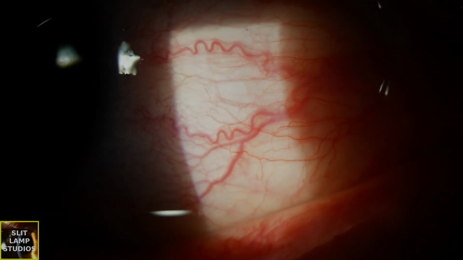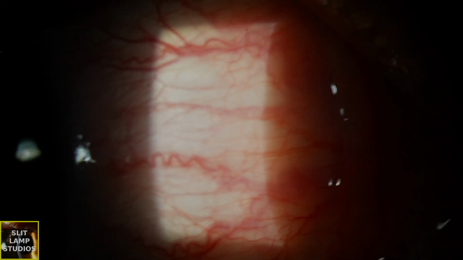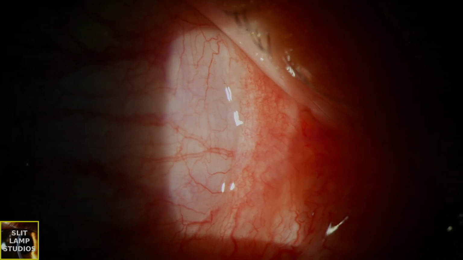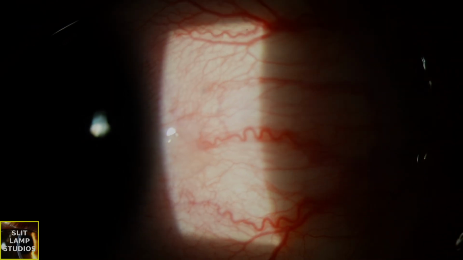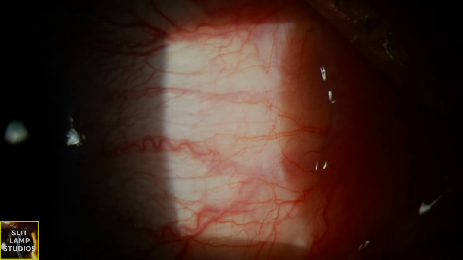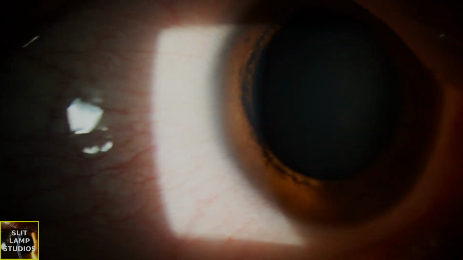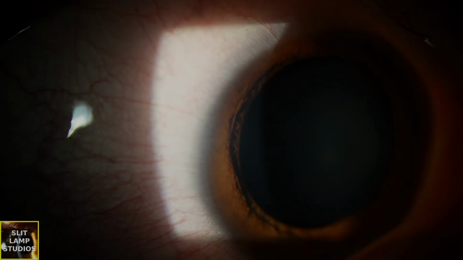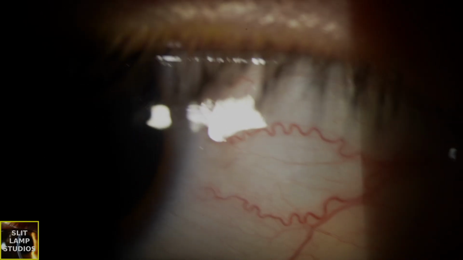Here we have this diffuse episcleral injection. It's certainly not as severe as some other cases, and we do actually have some other, maybe more significant cases coming in the next few weeks. We actually have a scleritis case coming up, I think, next month.